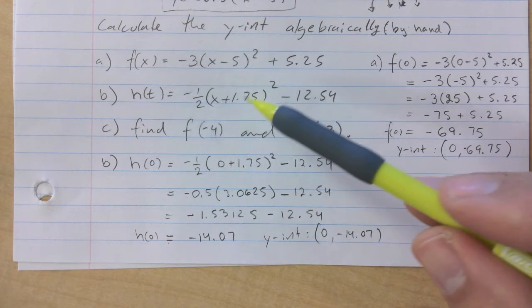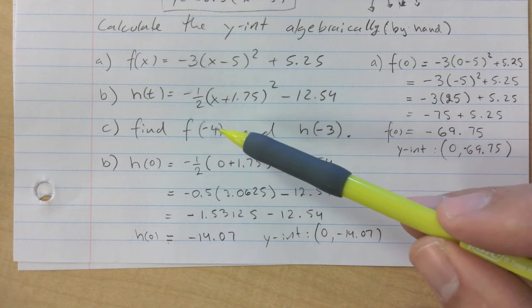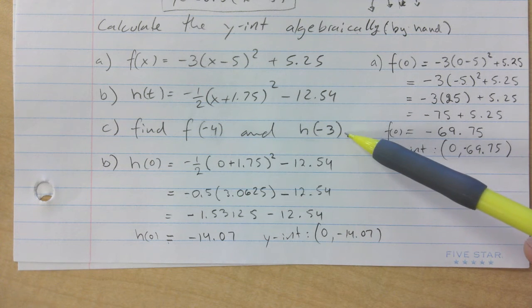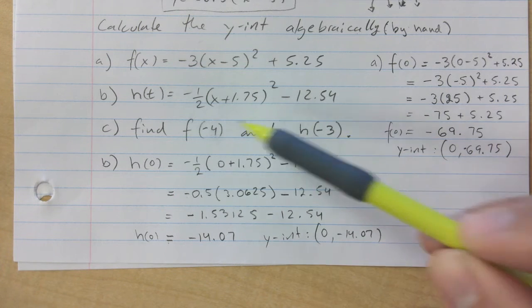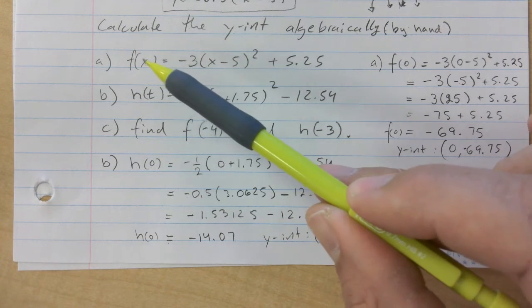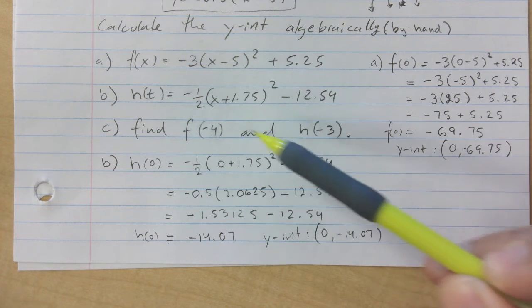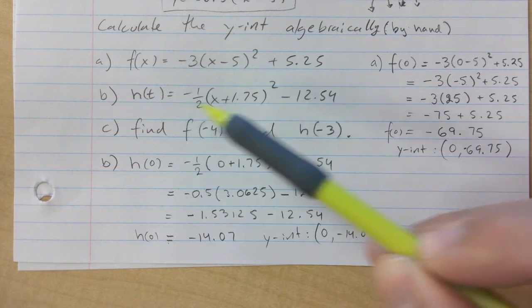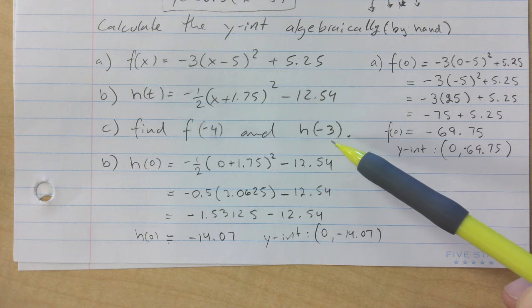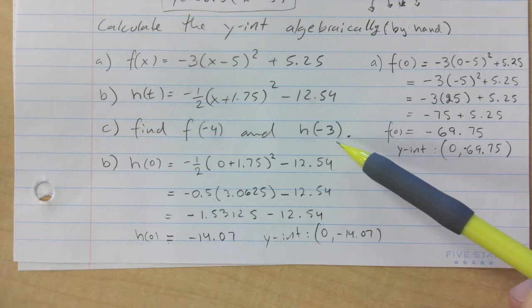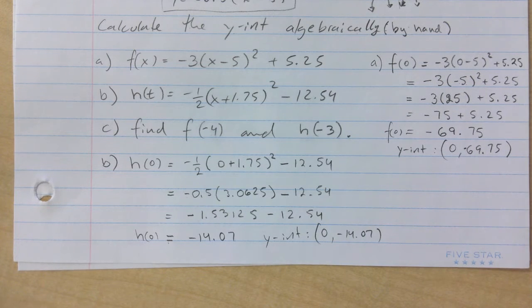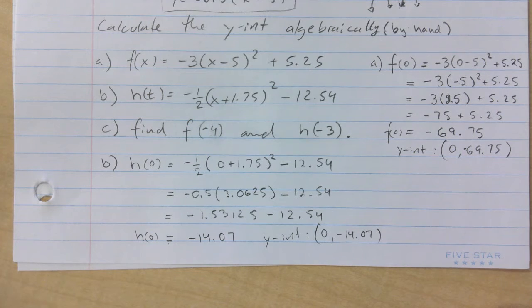Okay, so now I'm asking you to find f of negative 4 and h of negative 3. Go ahead and try to do that right now on your own. So f of negative 4, that means that you have to use this equation, plug in negative 4, right? H of negative 3, you're using this equation, but you're plugging in negative 3. I'm curious to see what you would be getting there. So go ahead and try that right now, because after that I'm moving on, okay?